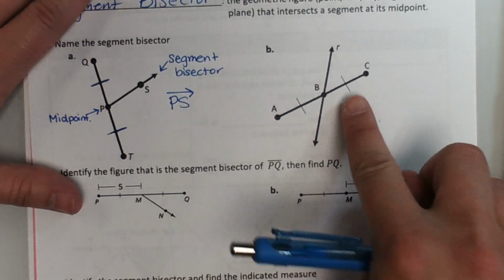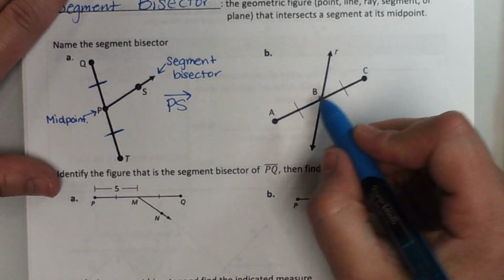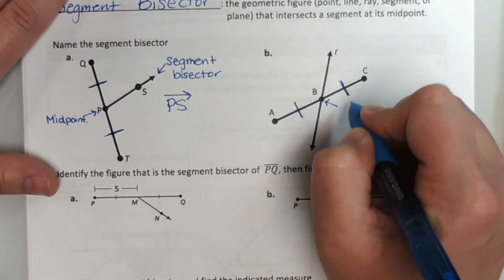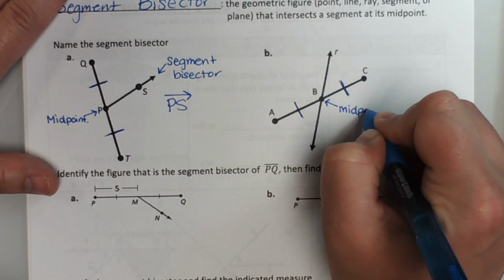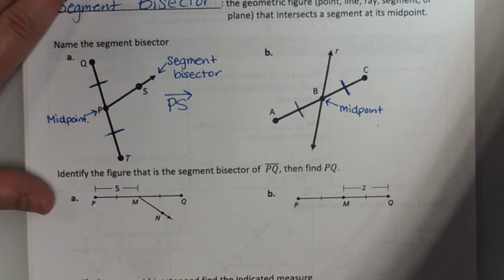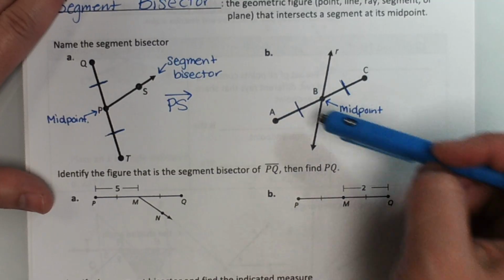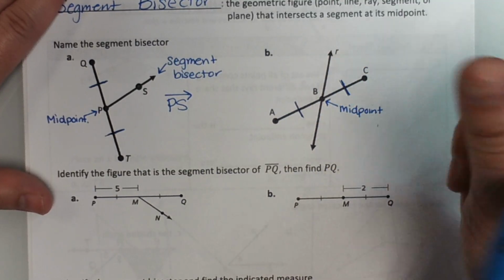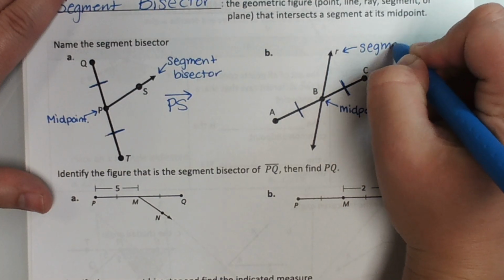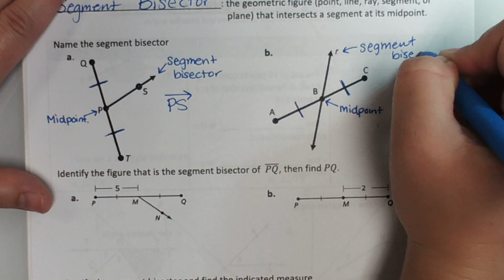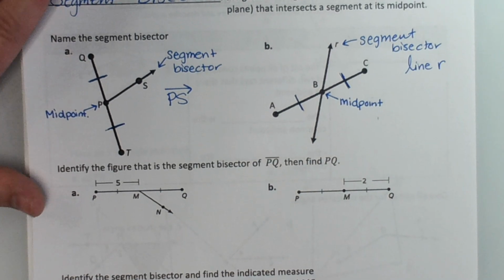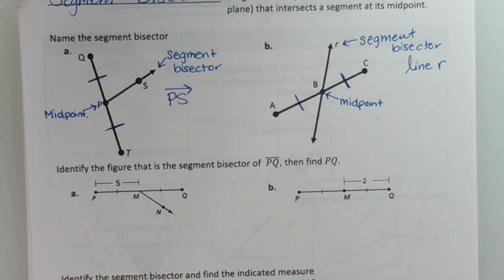The picture right next to it, here's my segment that has the tick marks, which means this is my midpoint. And going through that midpoint, not the segment, is this. That is my segment bisector. Line R is my segment bisector.